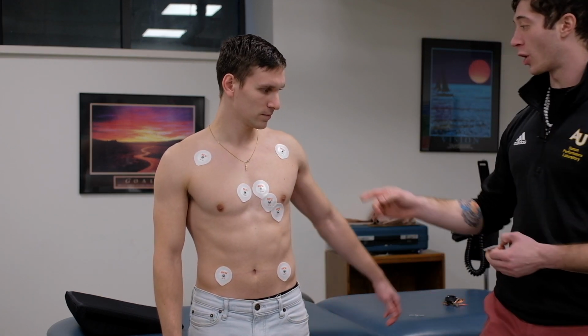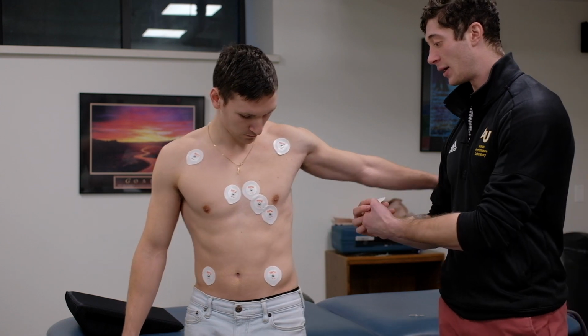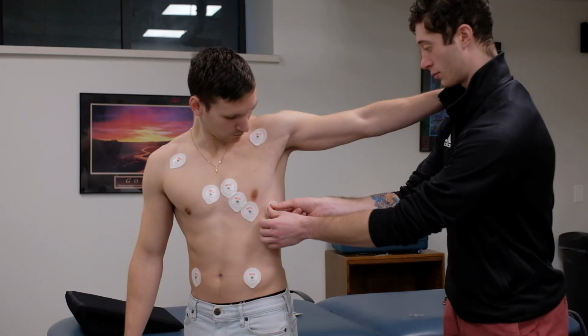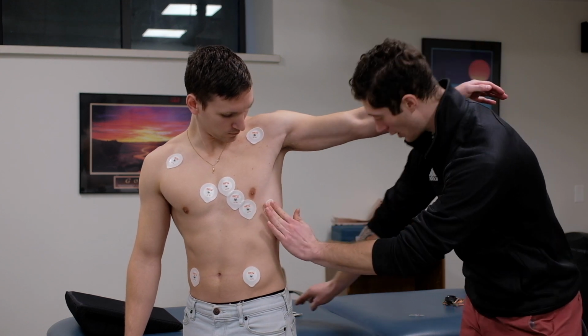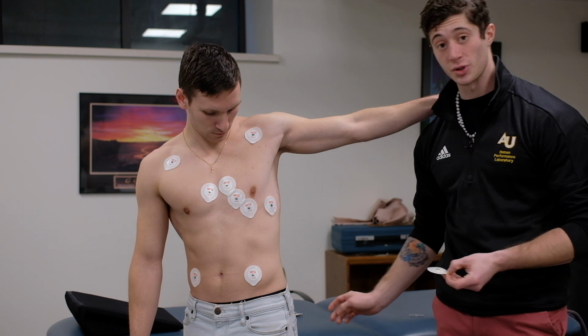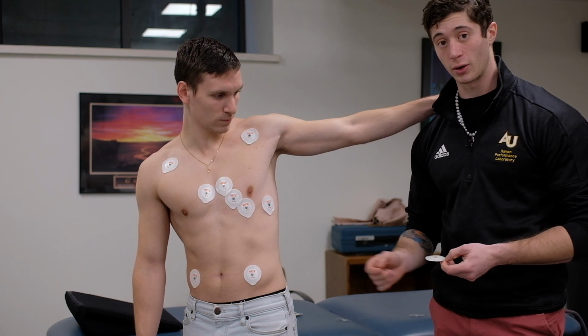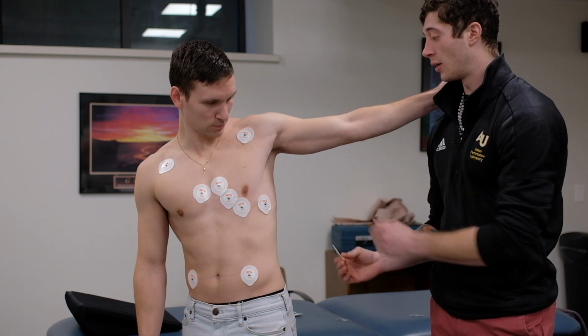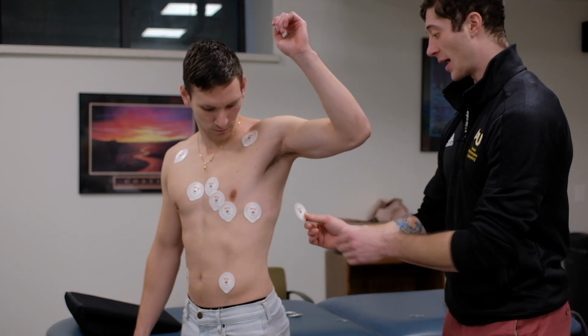So V5 will go on the anteroaxillary line in the same space. So that'll be right here. And then, last but not least, V6. Once again, you would be wiping down with alcohol and applying ultrasound gel. V6 will go on the mid-axillary line at the same level.